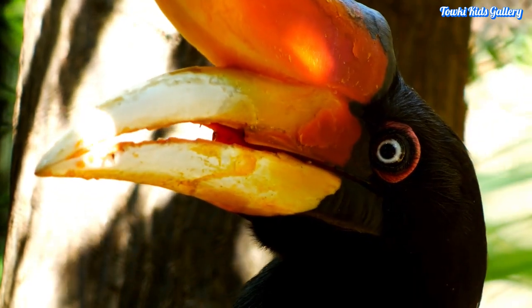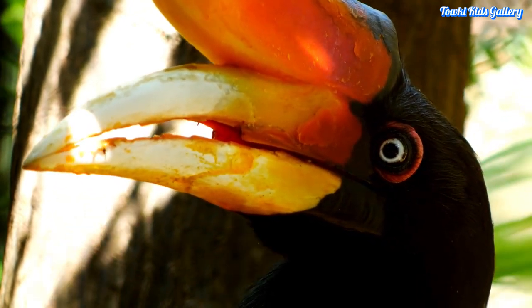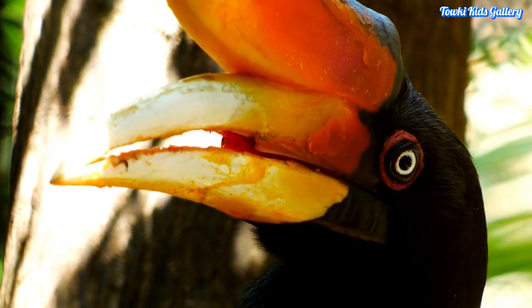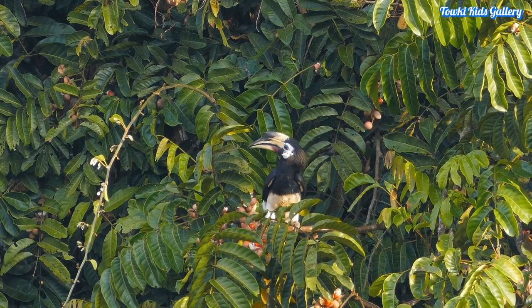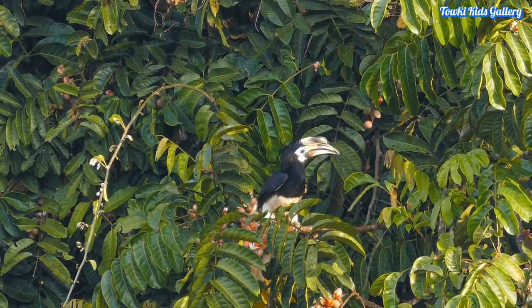What is the function of the casque helmet-like structure on a hornbill's beak? How do hornbills use their beaks for survival? Where are hornbill birds commonly found in the wild? What are some interesting behaviors of hornbills?